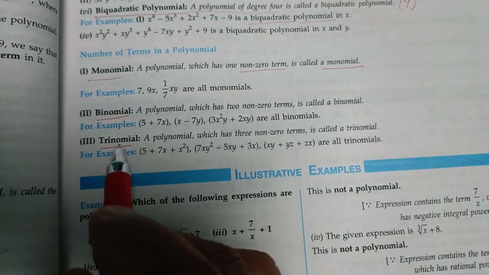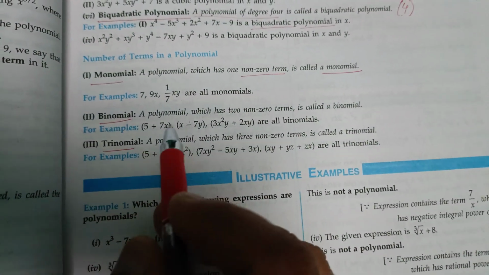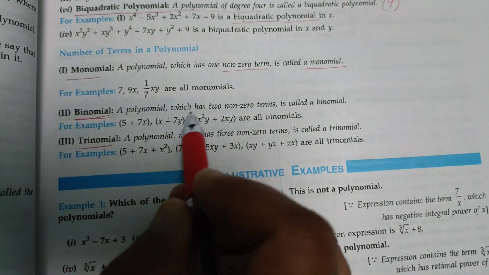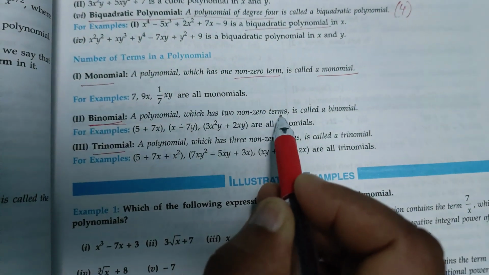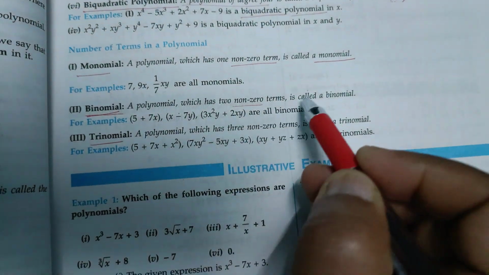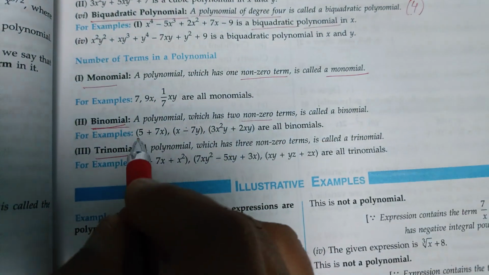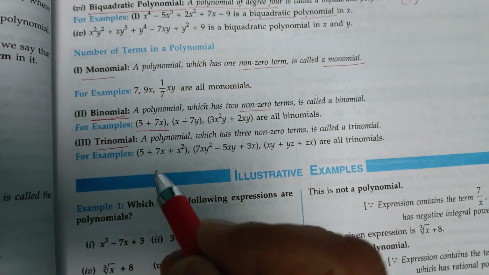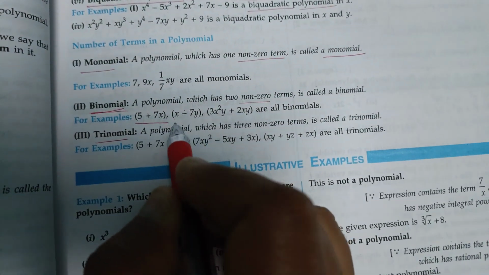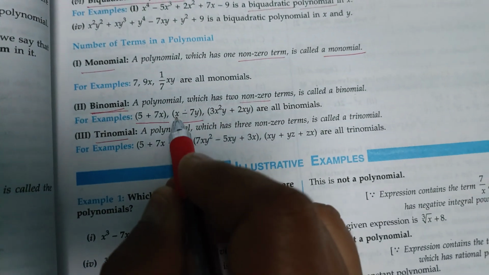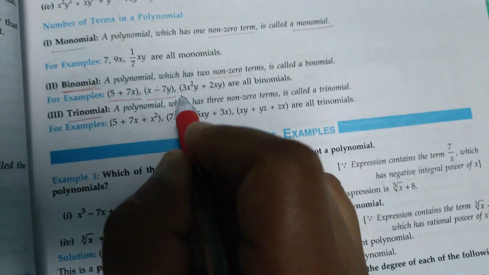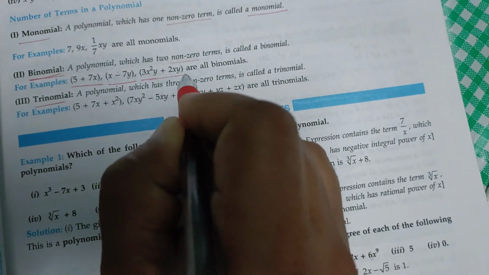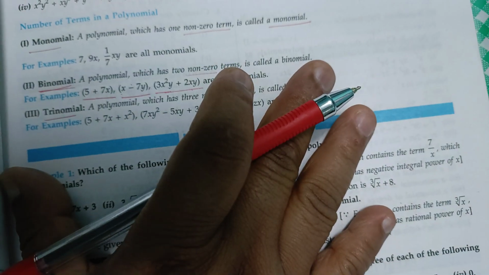Clear? And what is a binomial? Binomial, in the sense, we understand two terms. So a polynomial which has two non-zero terms. Non-zero, you understand, not zero. So it's called a binomial. Like 5 plus 7x. So 1, 2. That's why this is a binomial. x minus 7y, binomial. Two terms, 1, 2. Like 3x square y plus 2xy. This is also a binomial. So these are some examples given.